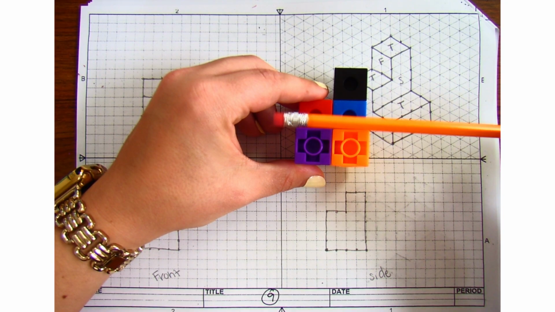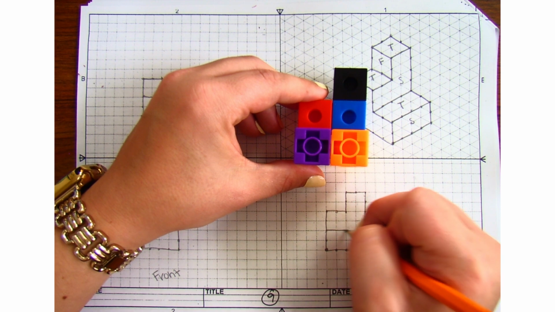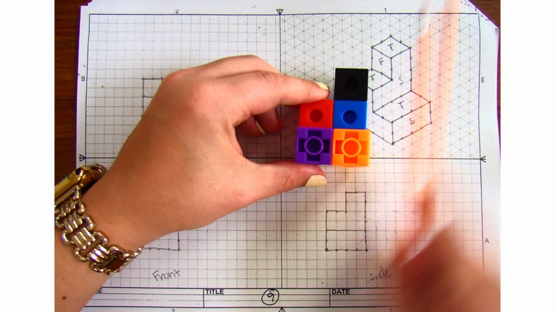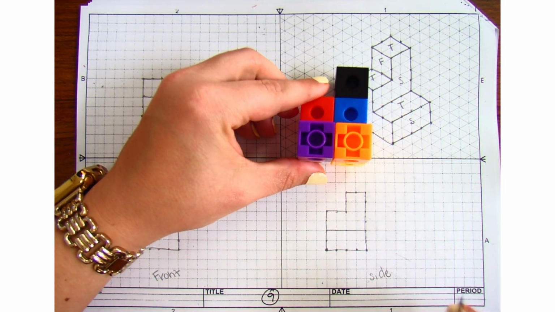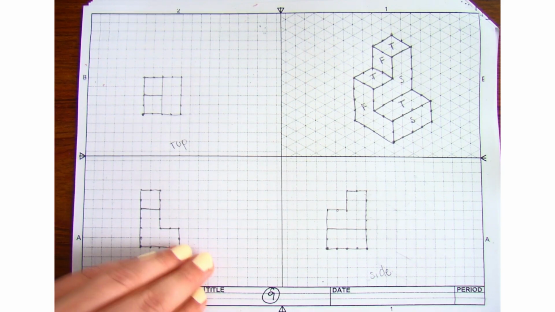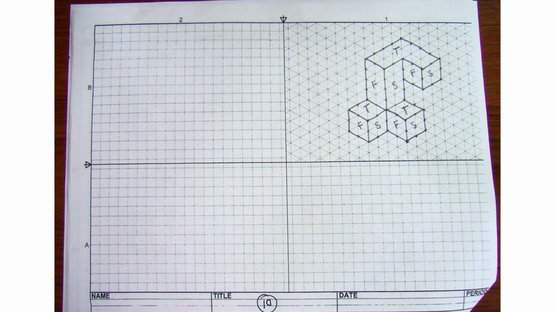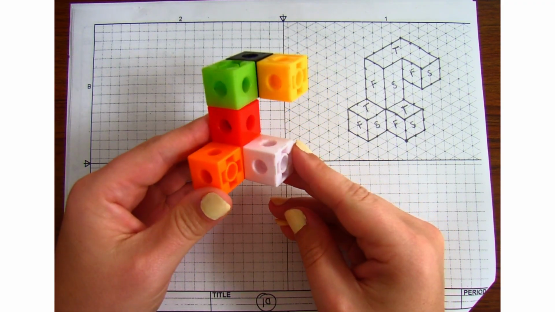Cliffs and sinkholes. We do have one big cliff going from the orange and purple down to the red and blue. So we're going to do one big solid line there. And we do not have any sinkholes. This is a sketch for page 9. Once you're done with 9, move on to 10. Pause here if you need to build it.